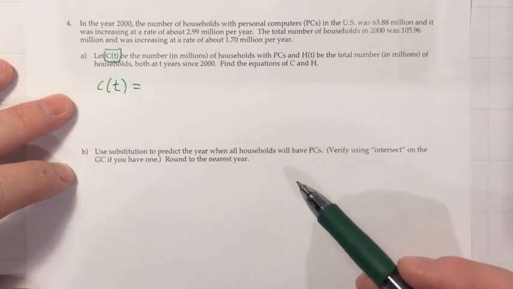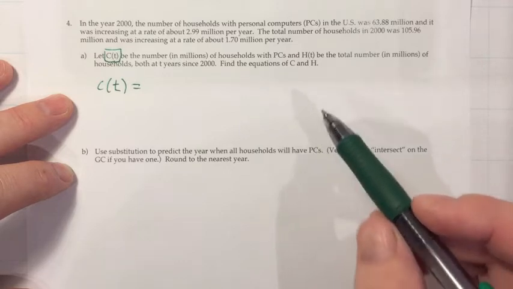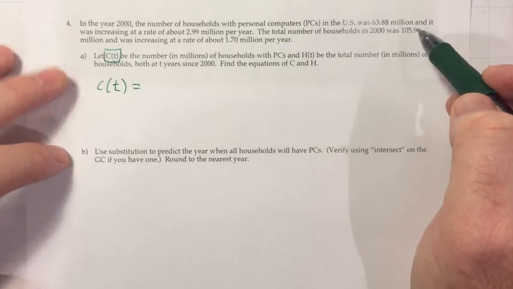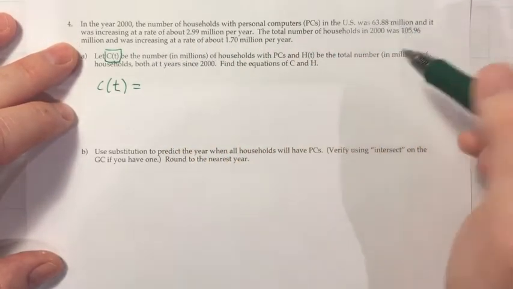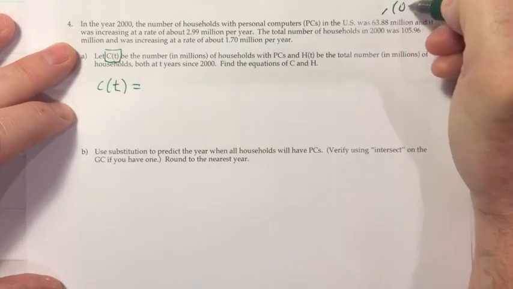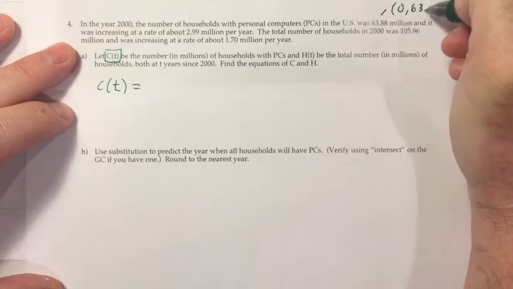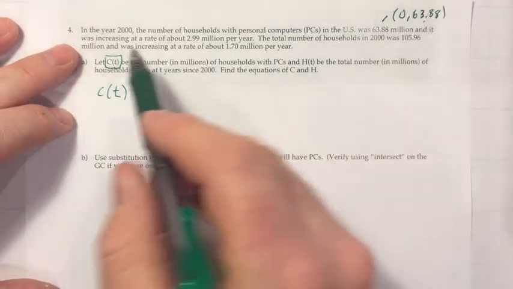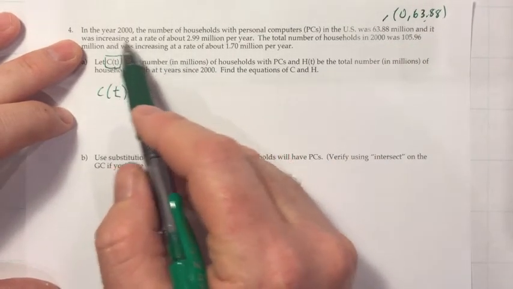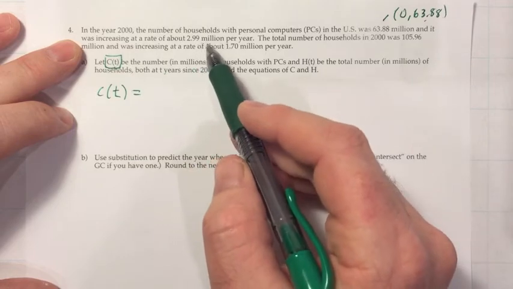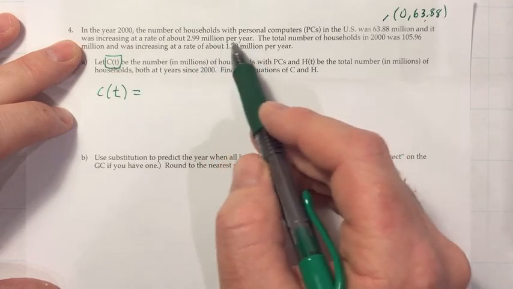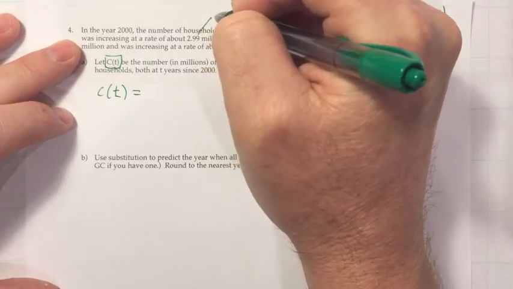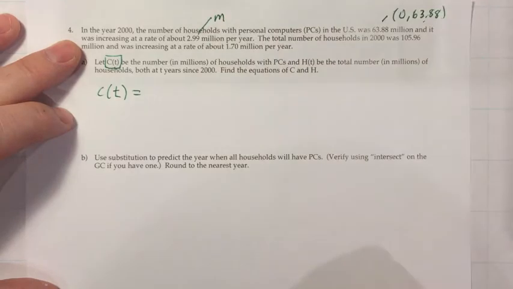So we're going to look at the number of computers or PCs, and we're going to look for something that indicates slope. So we have, the number was 63.8 million, and when was that? That was in the year 2000. That sounds like the y-intercept, 0, 63.88. So I think we just found our b right there. And then it says it was increasing at a rate, so that all sounds like slope, of about 2.99 million per year, and the per especially is something we often see with slope. So I think we found our m right there for this equation.